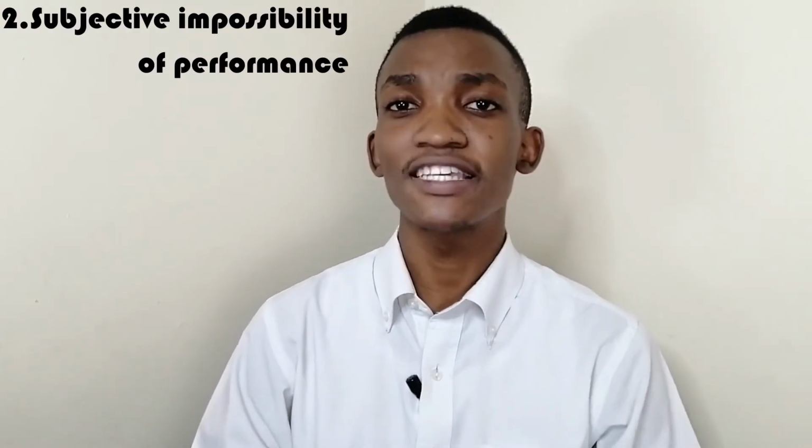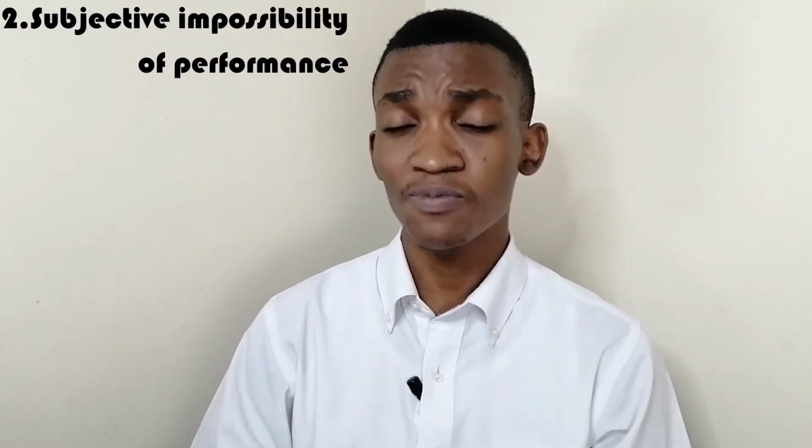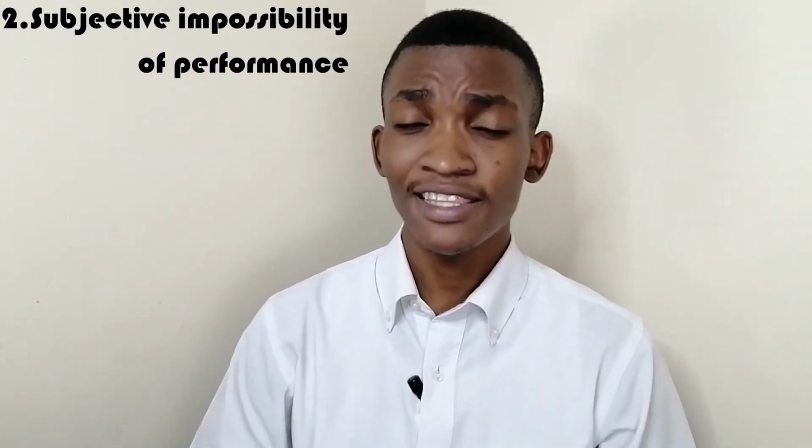The second type of impossibility that exists is subjective impossibility. Subjective impossibility of performance basically means that the contracting party who is supposed to render performance is personally unable to render that performance, meaning that performance is still possible by another person, but not the contracting party who is supposed to render or deliver that performance. In this instance, the contract remains valid and enforceable. The obligations in terms of the contract do not terminate.